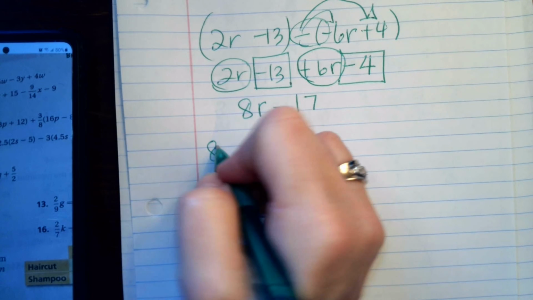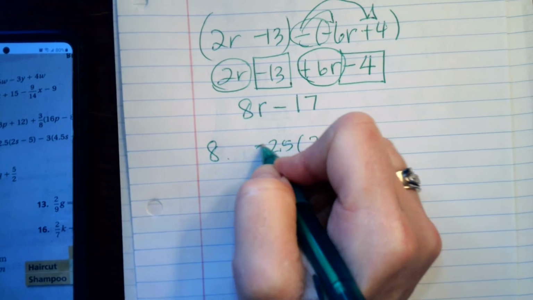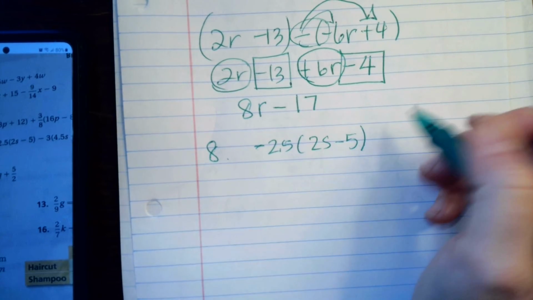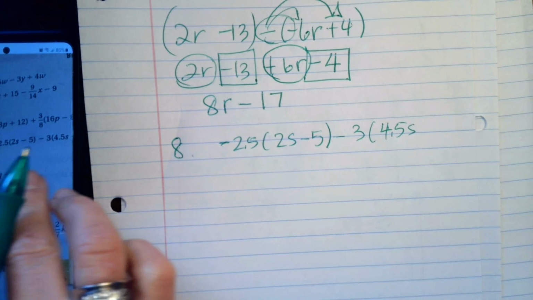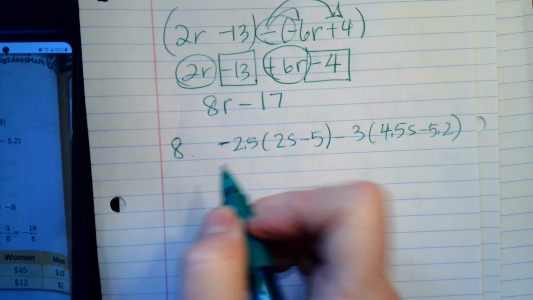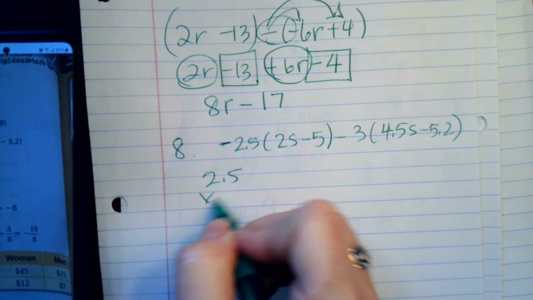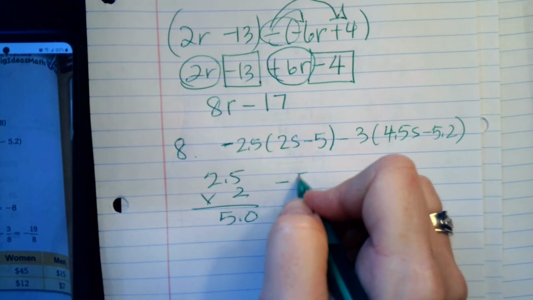Okay, number 8, -2.5 times 2s minus 5 minus 3, 4.5s minus 5.2. So we're going to distribute this. 2.5 times 2 is 5, and it's negative, so it's -5s.